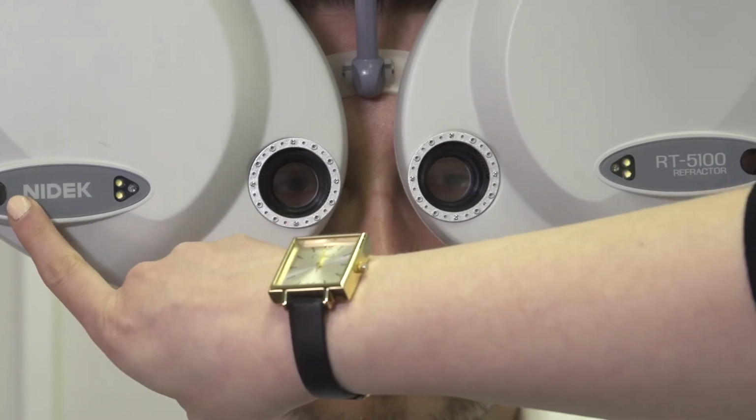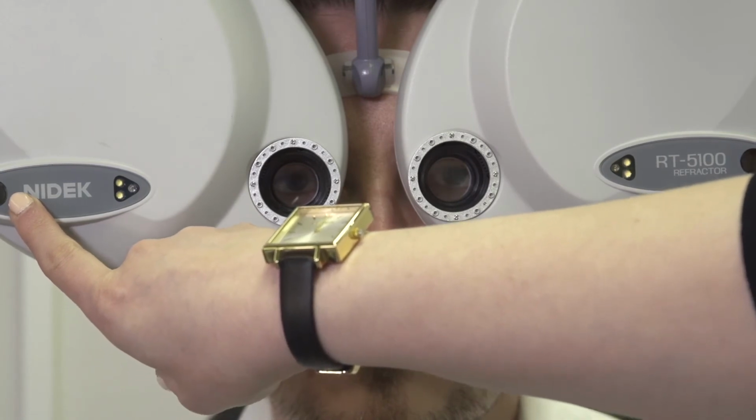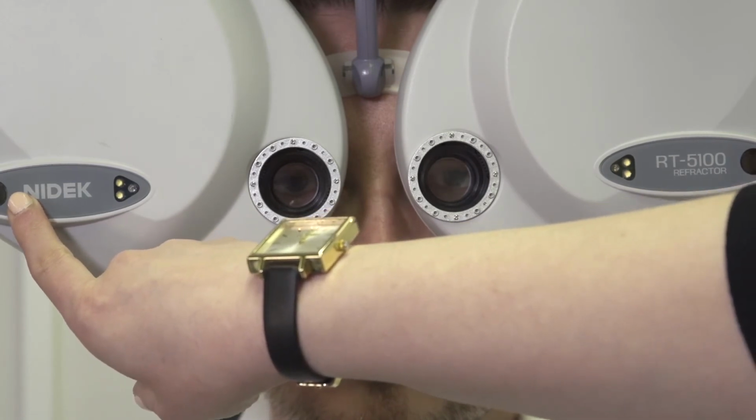Using the viewer just on the side here, we're able to check for back vertex distance, which is automatically set at 12 millimeters.